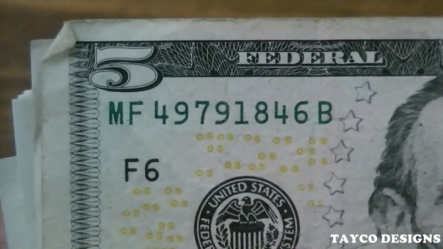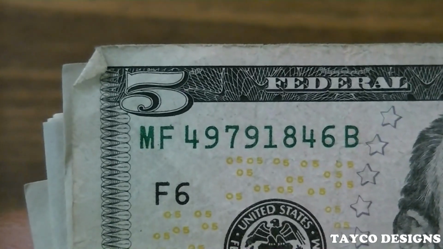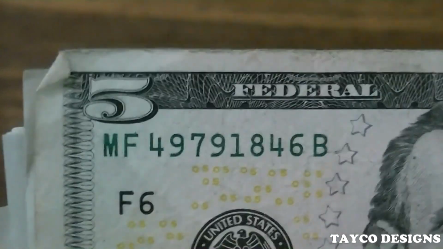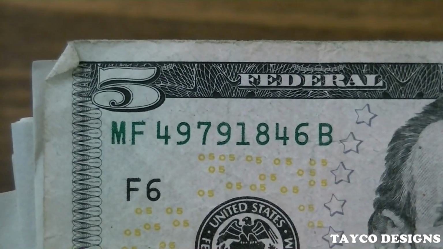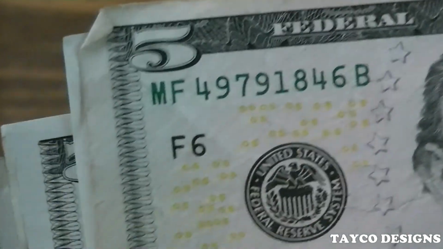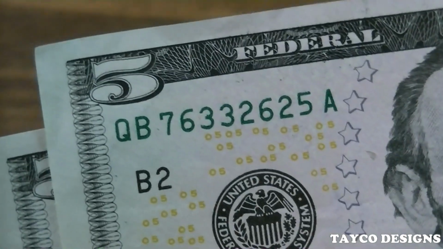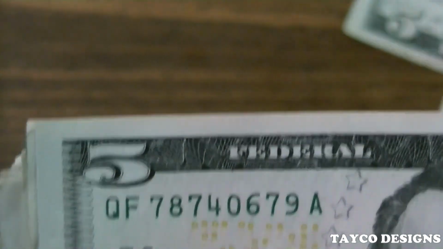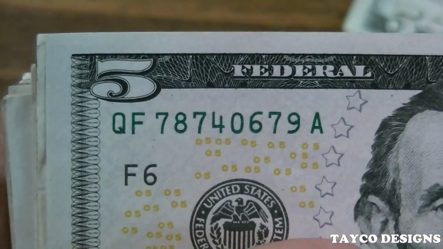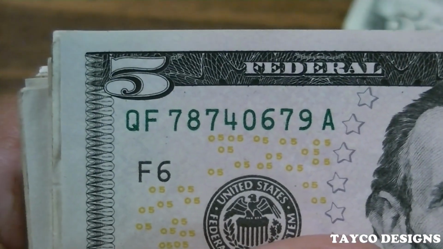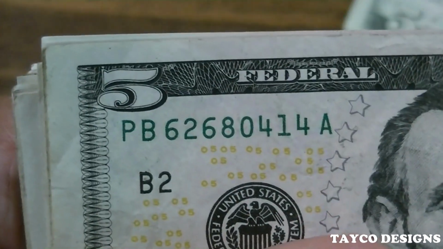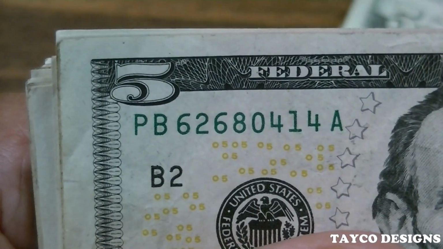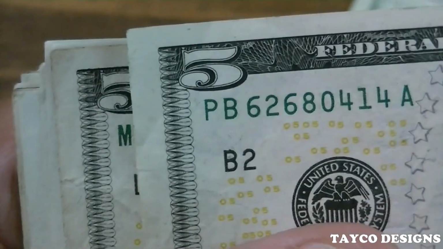One of these days I'm going to show you my collection of star notes. 49791846. Nope. 76332625. Nope. 78740679. Nope. 62680414. Nope.